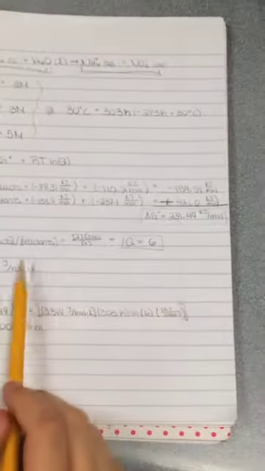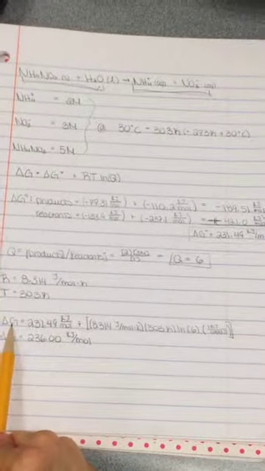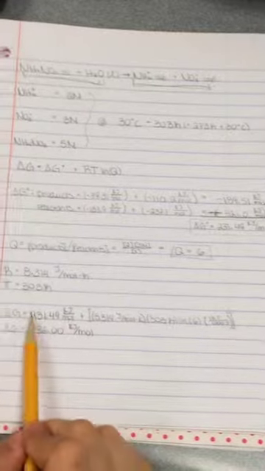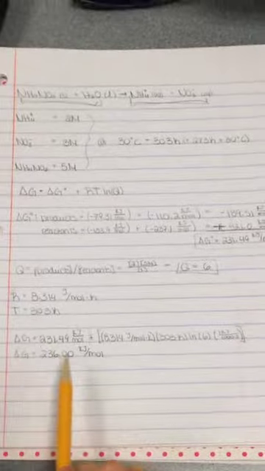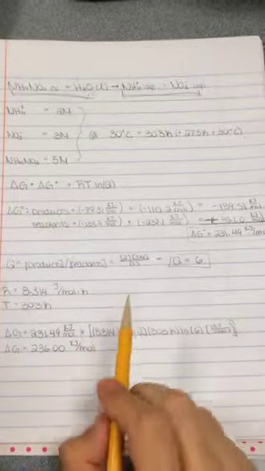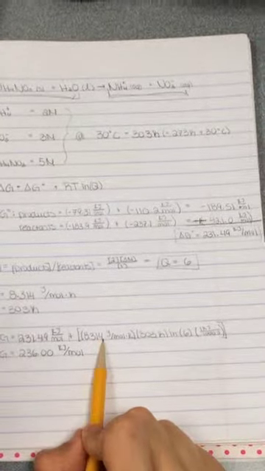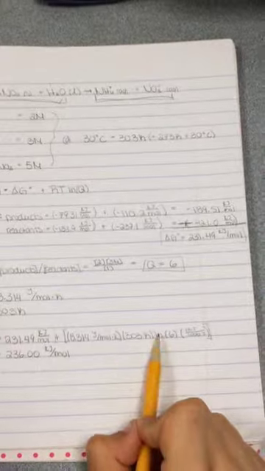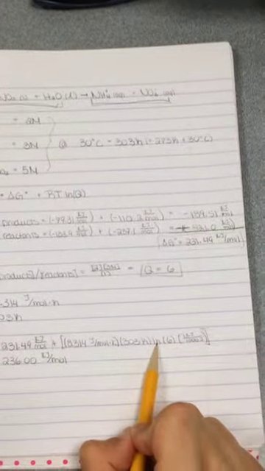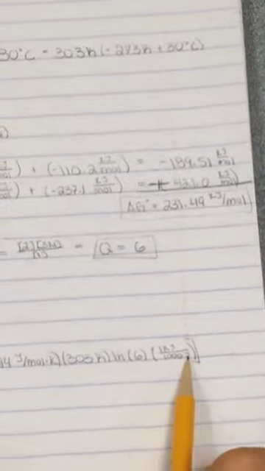Plug all these pieces of information into our delta G equation, and we get delta G at non-standard conditions equals our delta G at standard conditions for our reaction plus the product of the R constant times our temperature in Kelvin times the natural log of our reaction quotient, Q, divided by 1,000 joules.